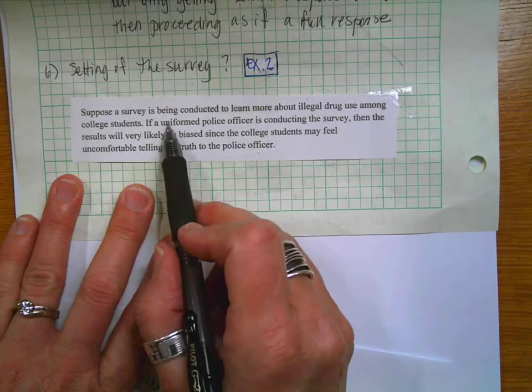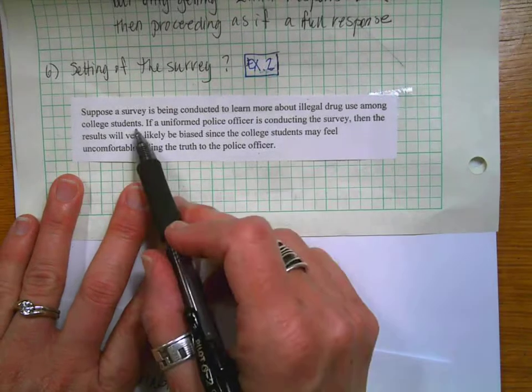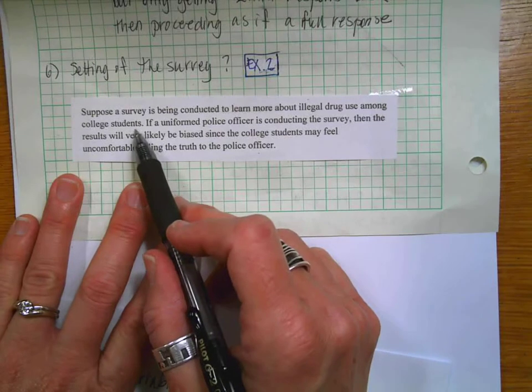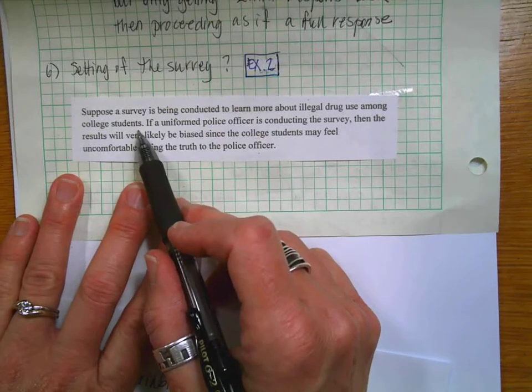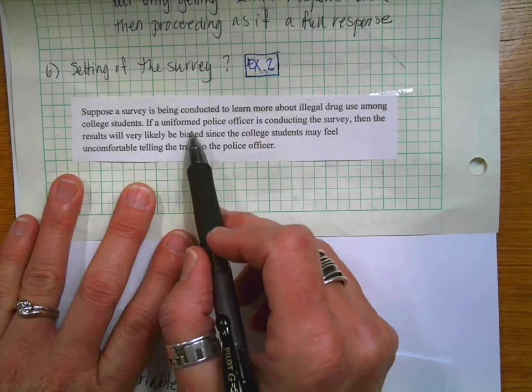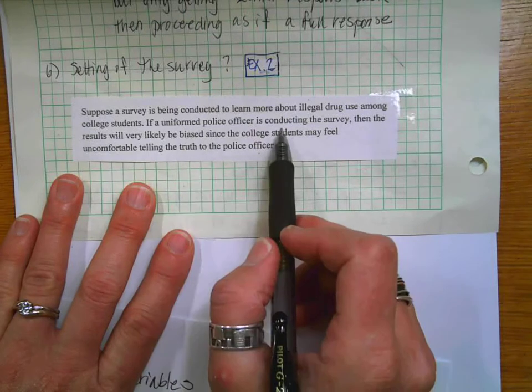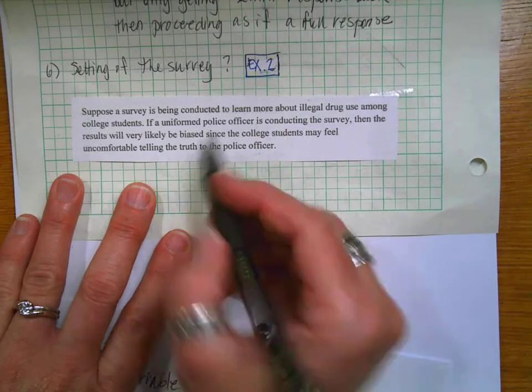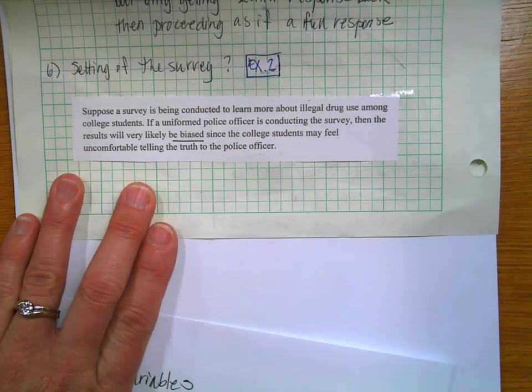So it says, suppose the survey is being conducted to learn more about illegal drug use among college students. And when you go to college, you're going to find all kinds of things that you never knew happened. But what if a uniformed policeman is the human that's conducting the survey? The results are going to be extremely biased because the college students are going to feel uncomfortable telling a police officer that they're doing illegal drugs. So you want to make sure that you're not asking people questions by someone that's going to have a vested interest in the response. Okay?